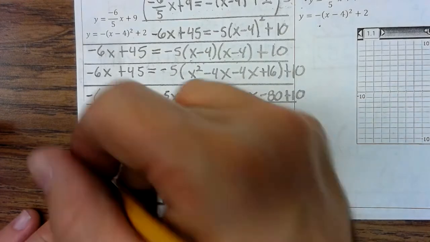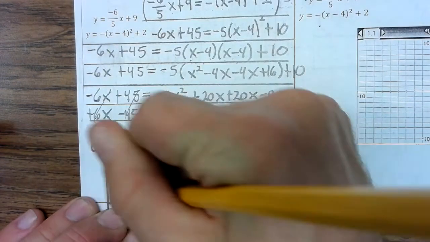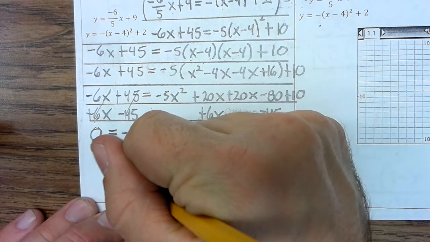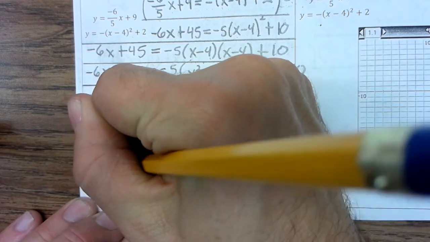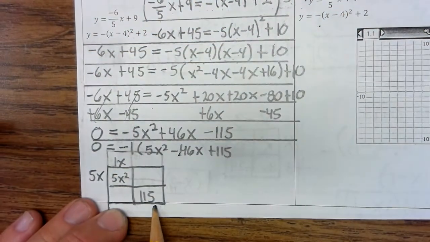All right, so first term, 5x squared, and 115. Now we know 5x and 1x make 5x squared. We need to find all the combinations to make 115.